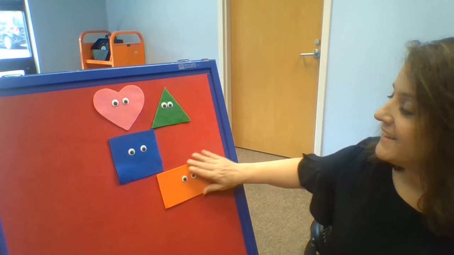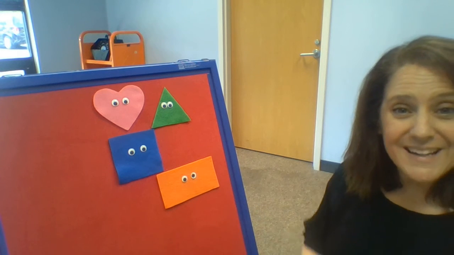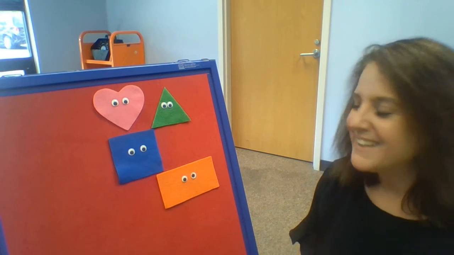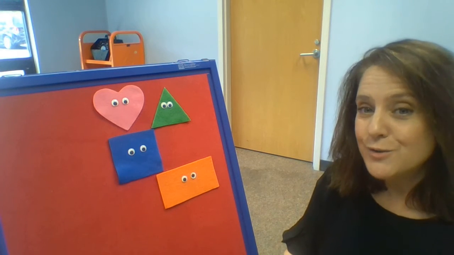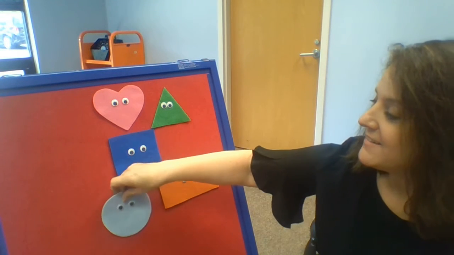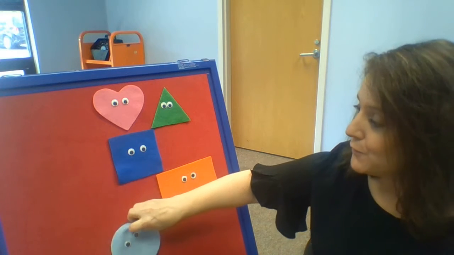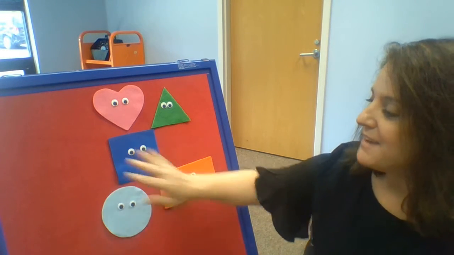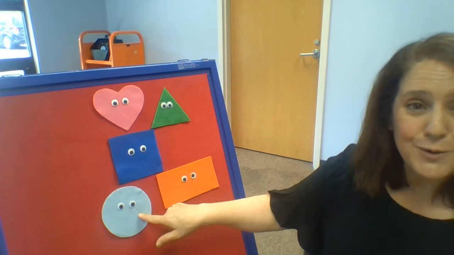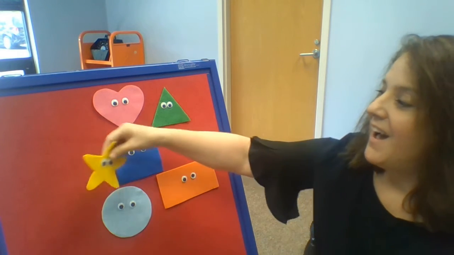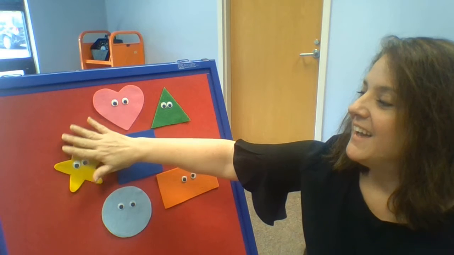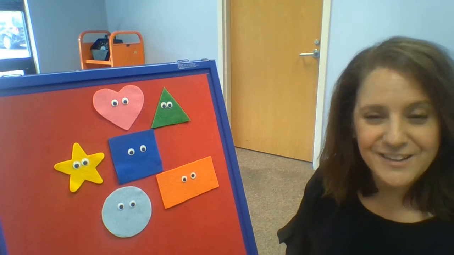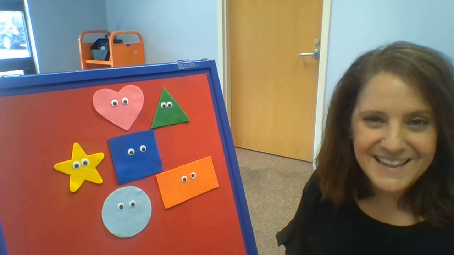I see an orange rectangle looking at me. Orange rectangle, what do you see? I see a light blue circle looking at me. Blue circle, what do you see? I see a yellow star looking at me.